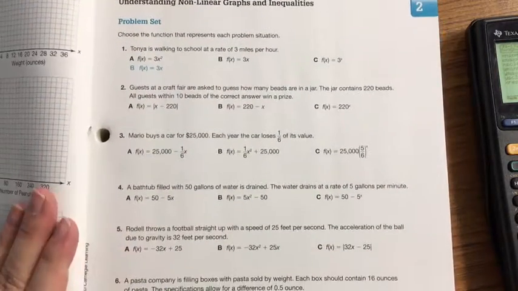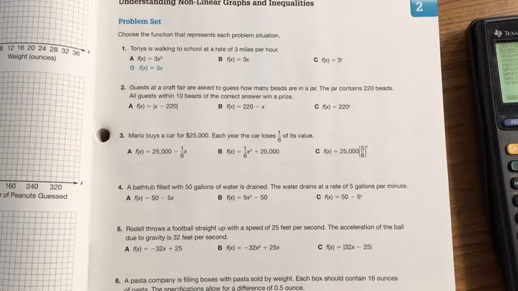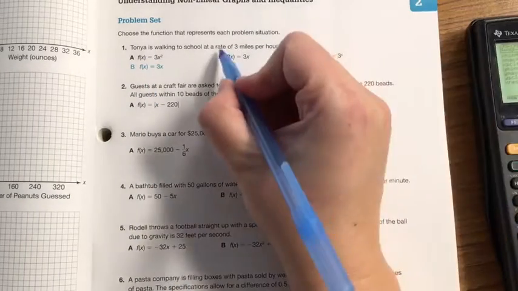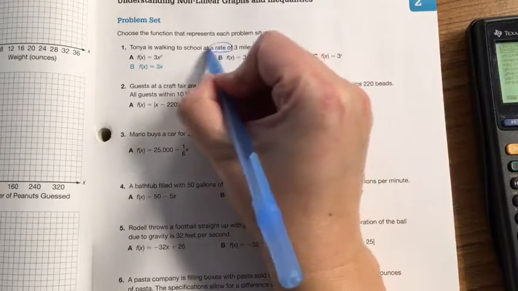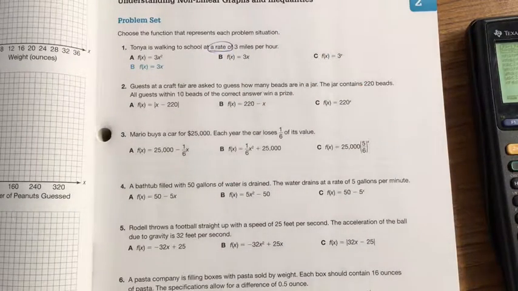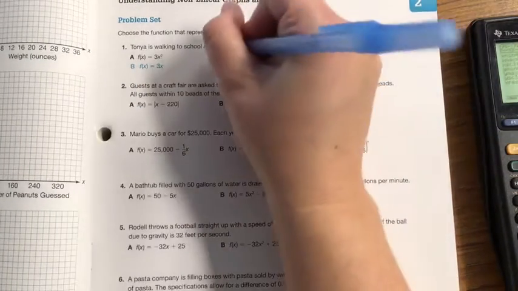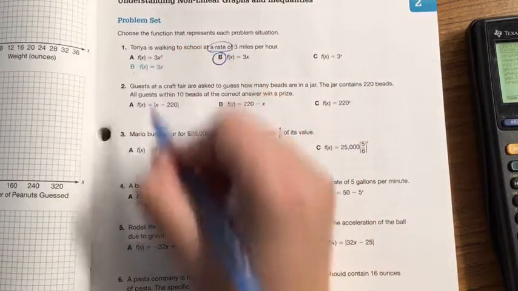301. Choose a function that represents each problem situation. So you're going to have to read words and then find out which one it goes with. So we had rate. Which one went with rate? Which one of our functions? Linear, quadratic. Okay, good. So it's linear. Which one of these is linear? B, and you can kind of tell because the answer right here says it's B.